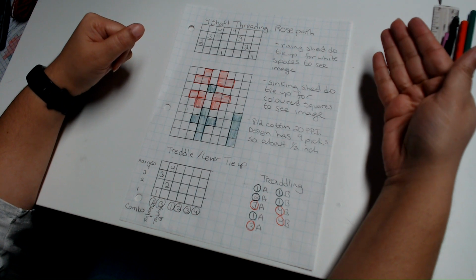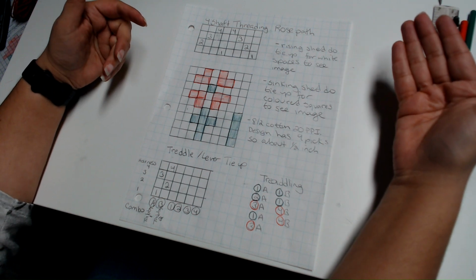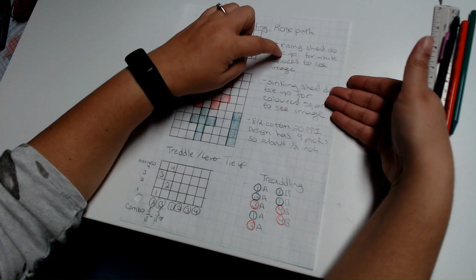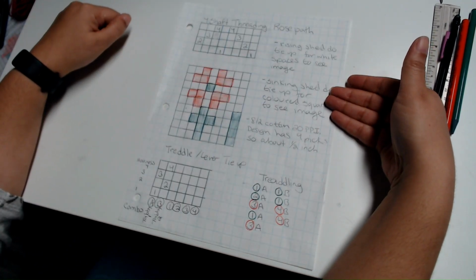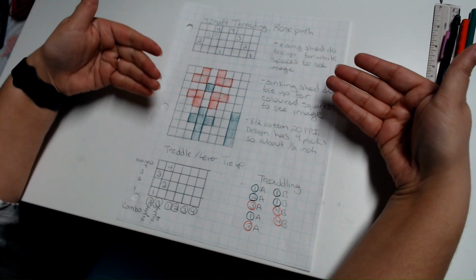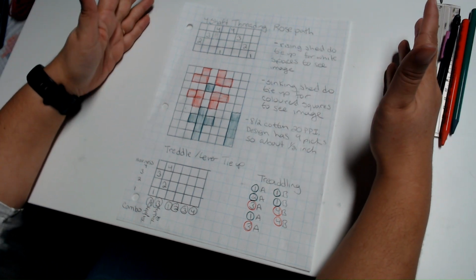One side will have the back of it. Now, again, if it's a sinking shed, I'm going to see the wrong side of it because I've got the rising loom, right? So I'm going to see the back as I'm weaving. The front will be underneath, and I can't see it. So I find that actually very confusing.